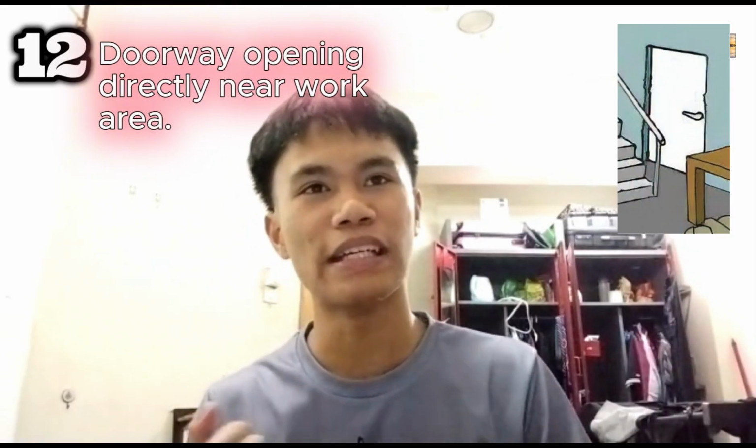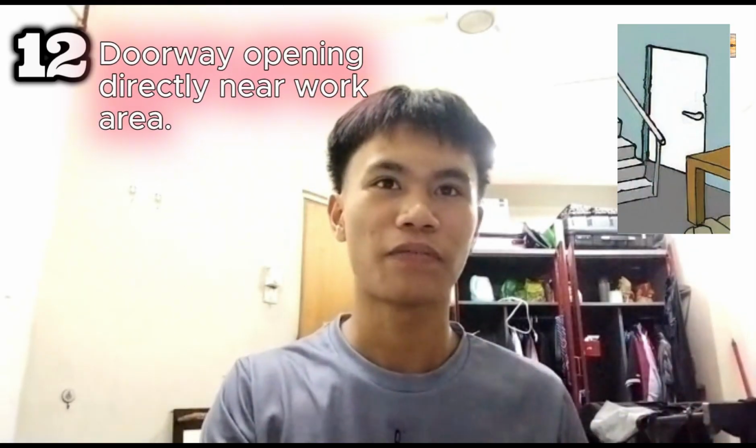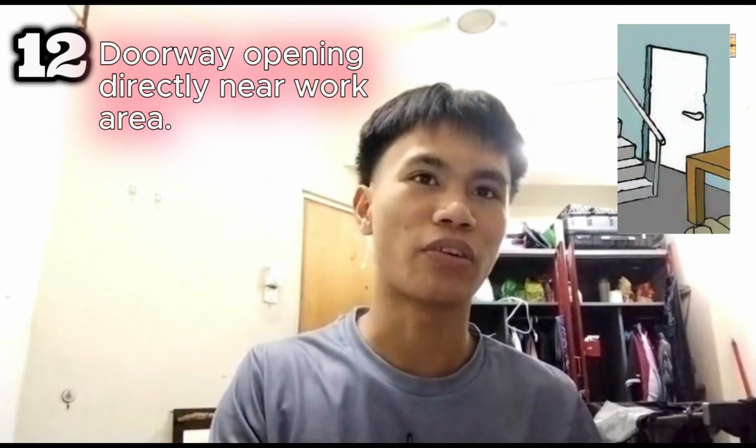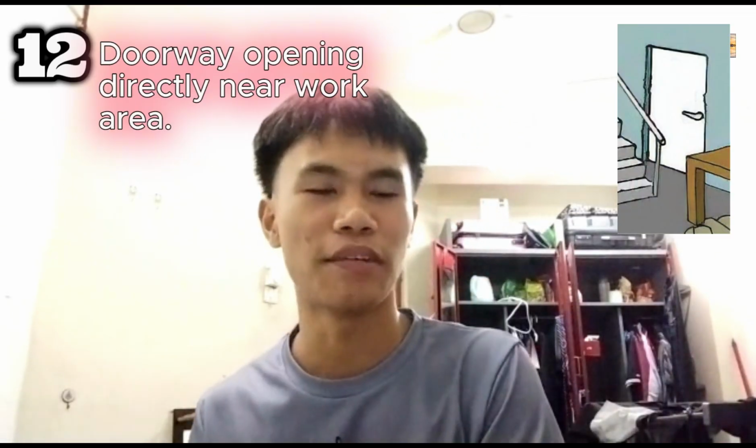Number 12 is doorways opening directly near walk area. The risk factor is collision between walkers passing through the door and those walking nearby.